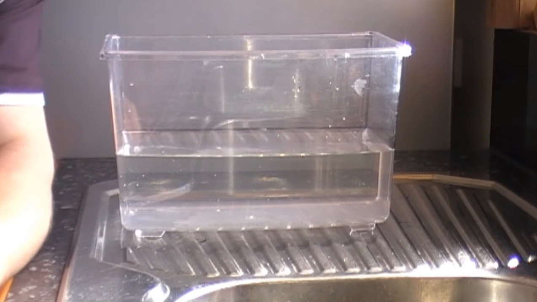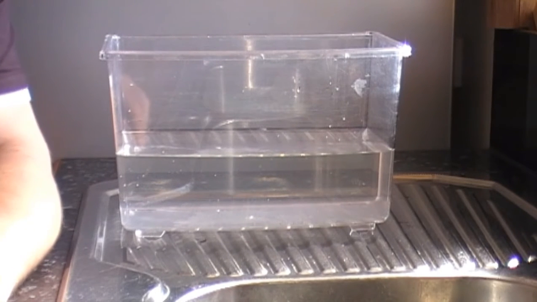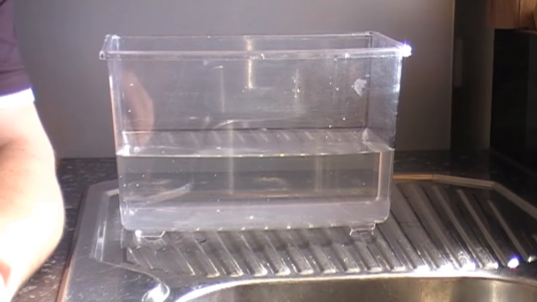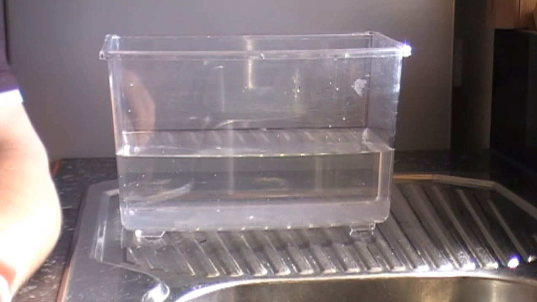Okay guys, now I've talked about the different types of rocks. There's three types. There's igneous, metamorphic and sedimentary. And we've talked about igneous rocks and looked at pumice. And we've replicated pumice by making honeycomb. Now this time, what I want to talk about is sedimentary rocks.